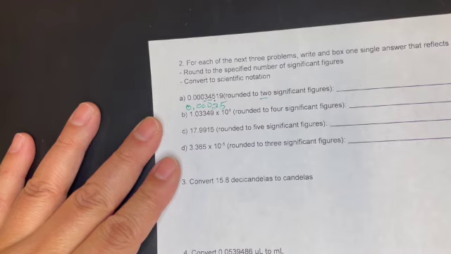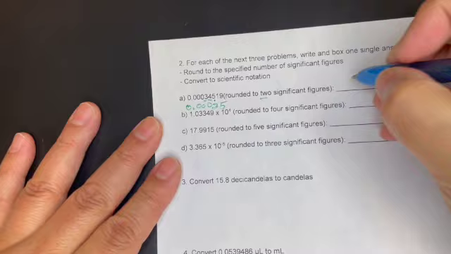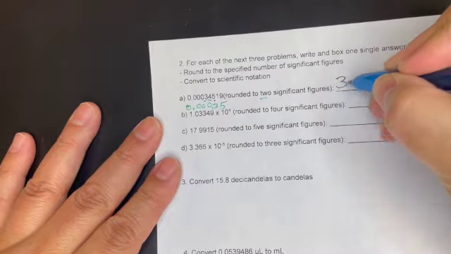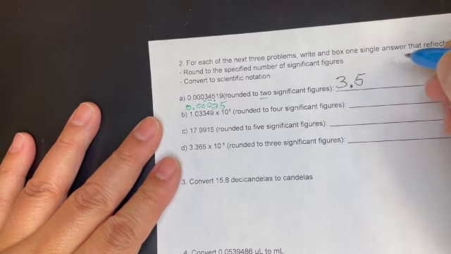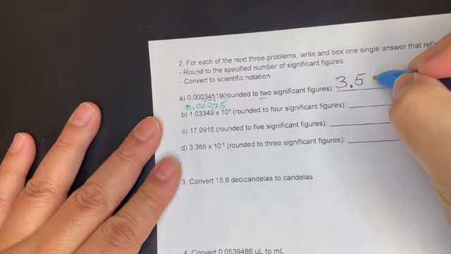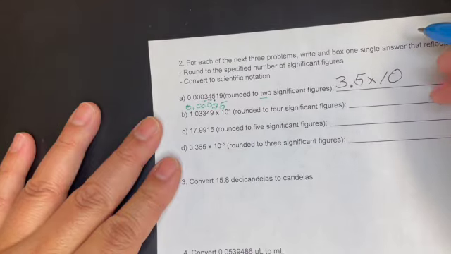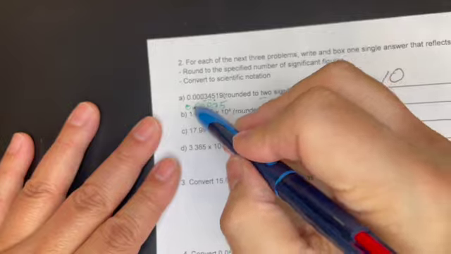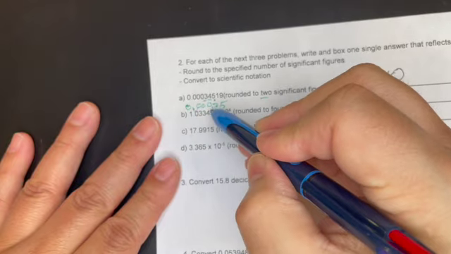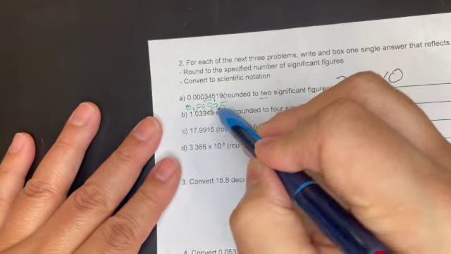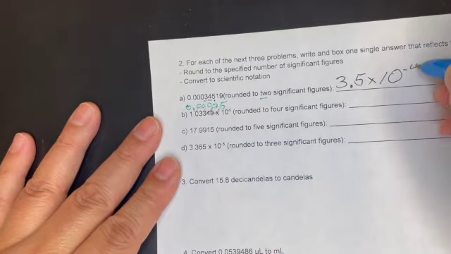All right. Now we got to put it in scientific notation. So remember, we add a digit, a decimal, and all other sig figs times a magnitude of how many times we moved the decimal. We start here, we're going to move here. 1, 2, 3, and 4. Negative 4 because it went smaller.